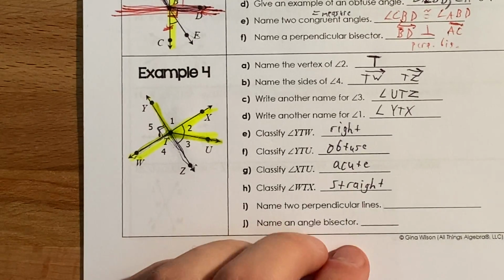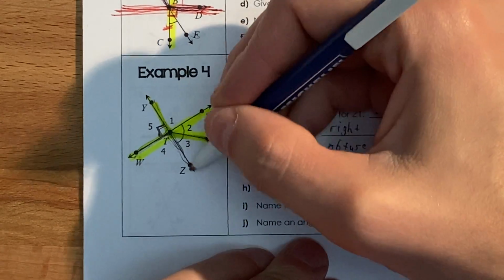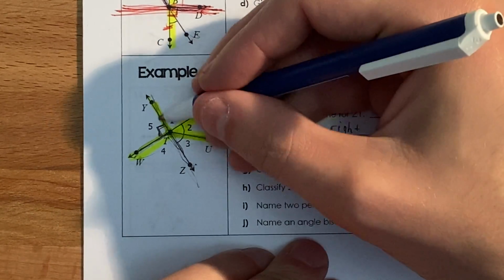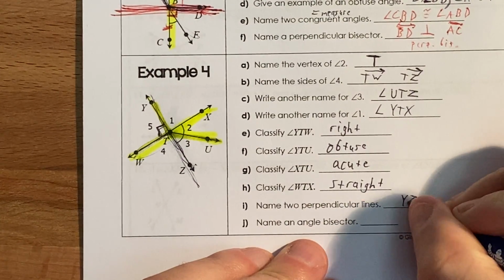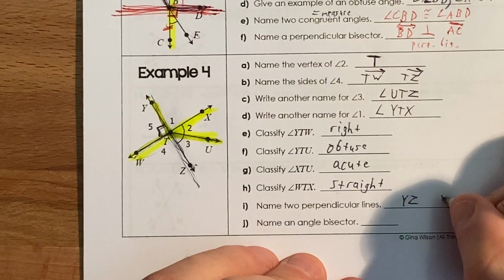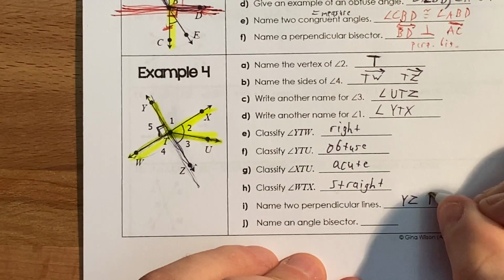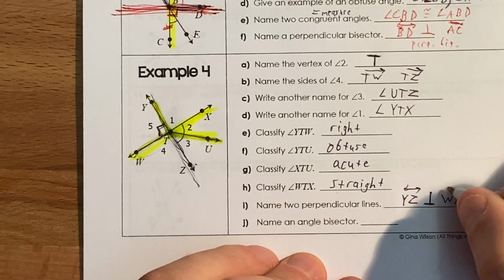Name 2 perpendicular lines. The only right angle we have is this one, so it's got to be this and that. So YZ and WX, perpendicular sign in the middle, and they're lines.